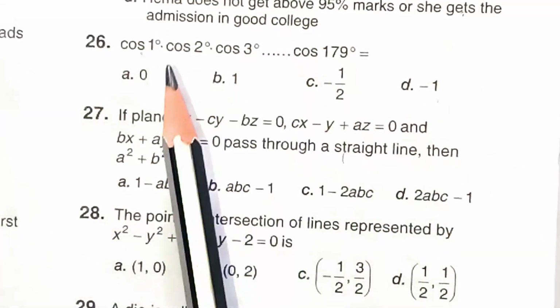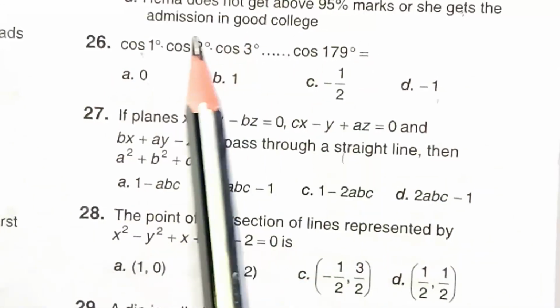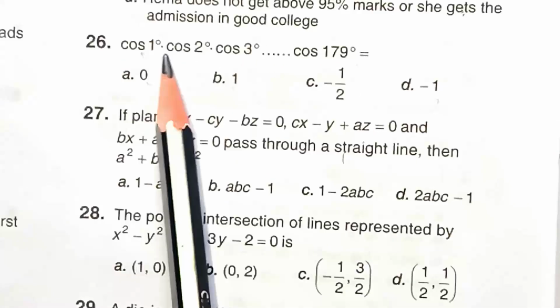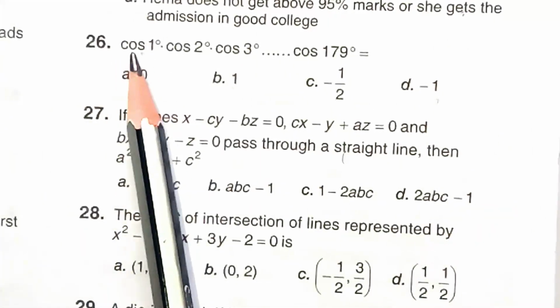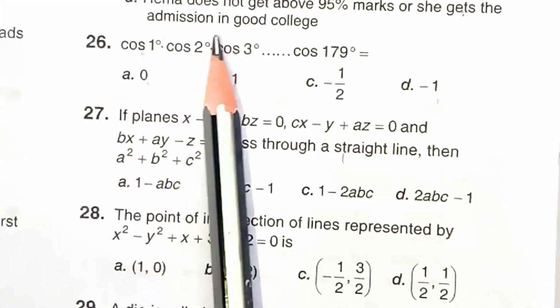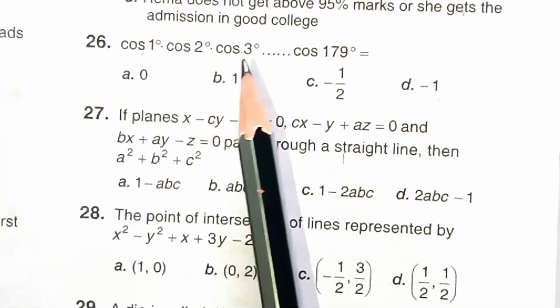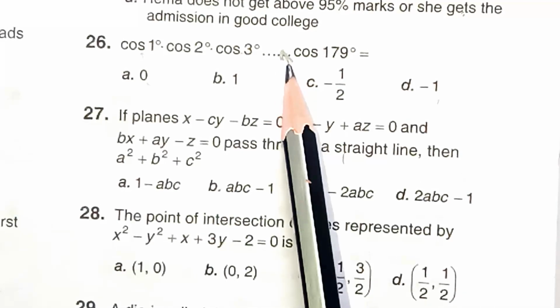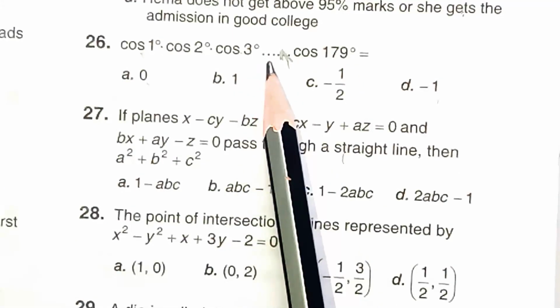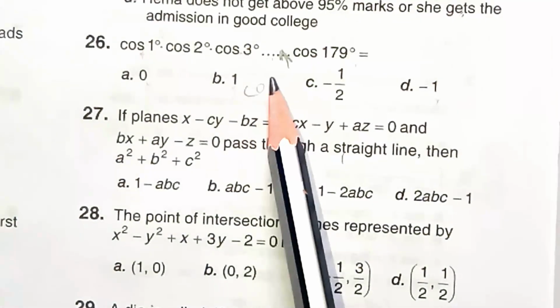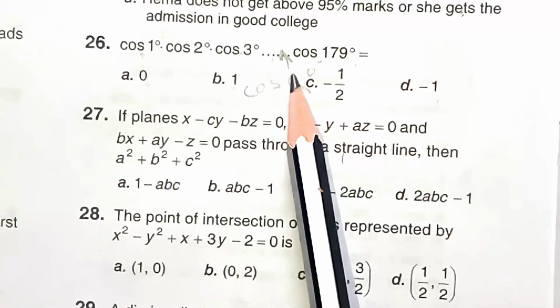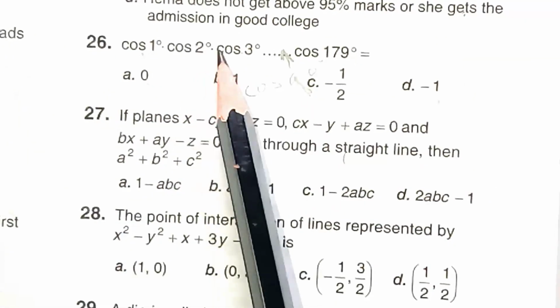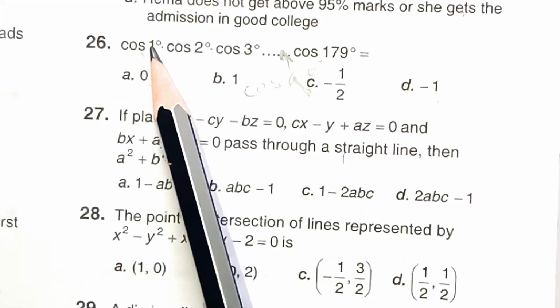Okay, so here it seems that we have no need for a full solution of this example. This is just an observation based answer. We can see cos 1 degree, cos 2 degree, cos 3 degree. Between them, we'll get one more step here. Before 179 degree and after 3 degree, we'll get the cos 90 degree also, because these terms have some kind of relation between them.